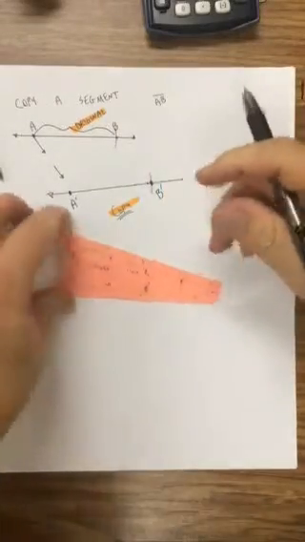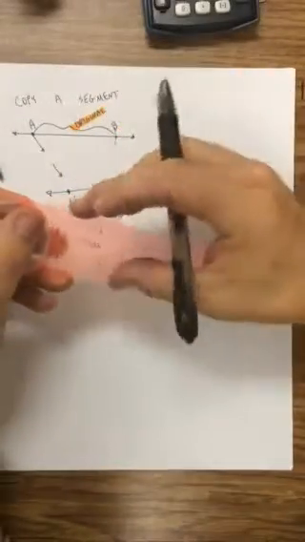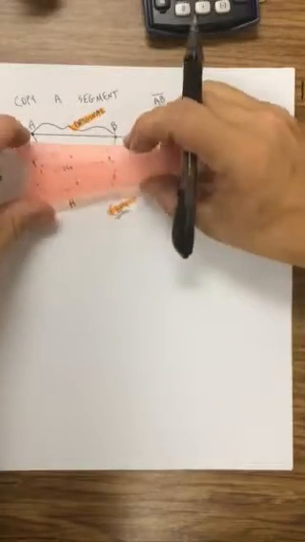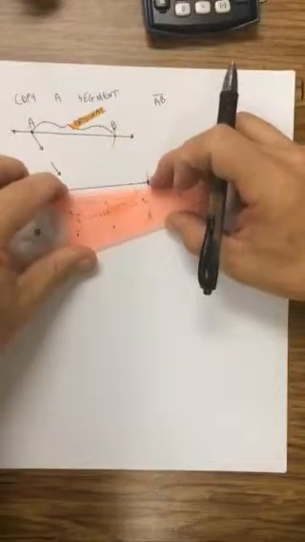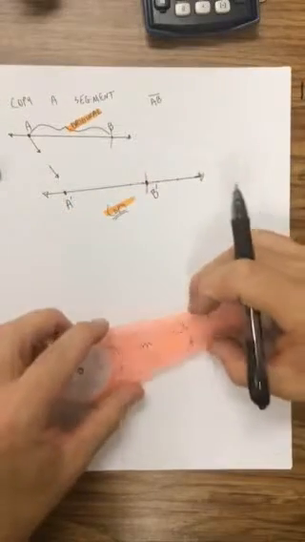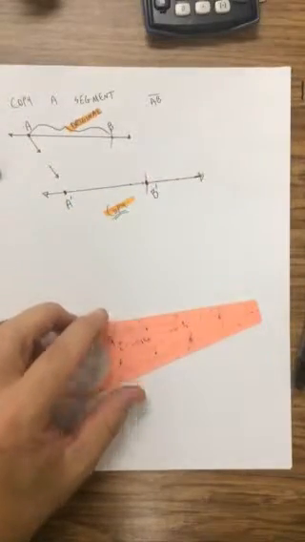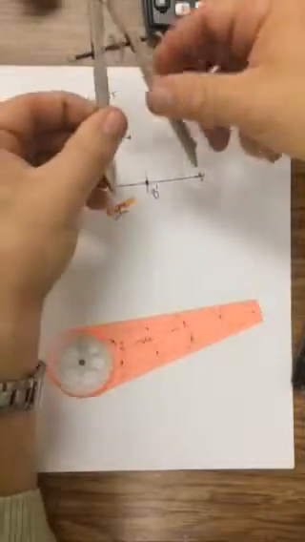And if I had invented something that has numbers or so, I could measure the distance from A to B and figure out that that is the same distance as it is A prime to B prime. That is how you copy a segment. Now I could copy that segment anywhere I wanted to.